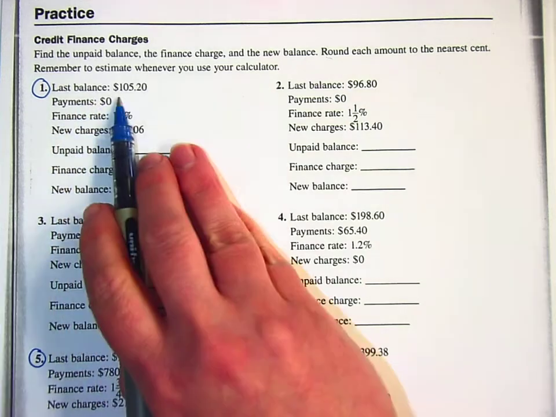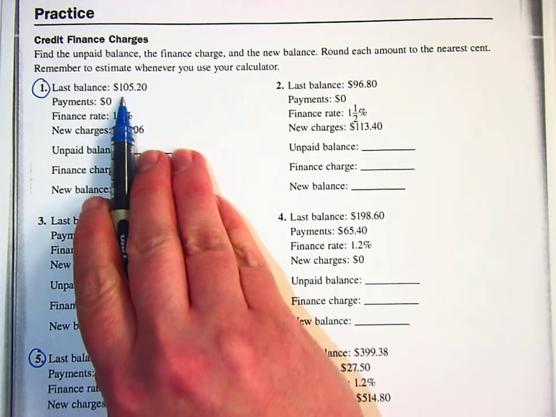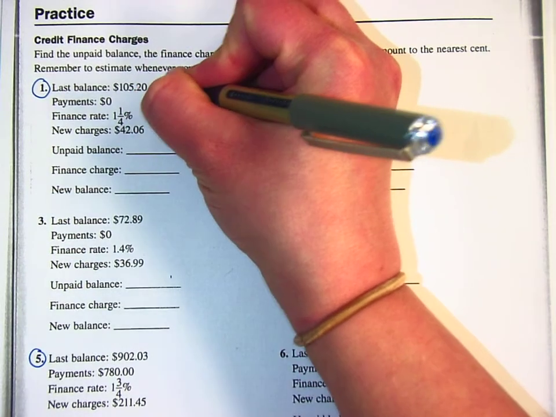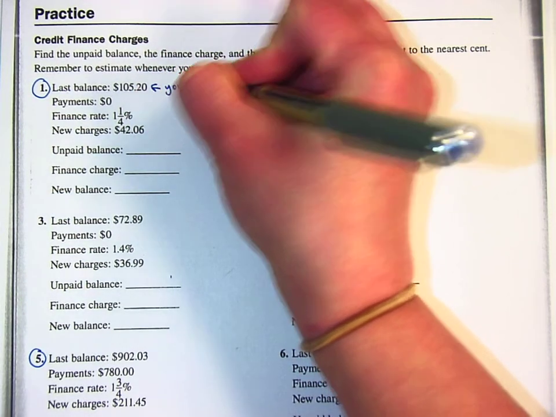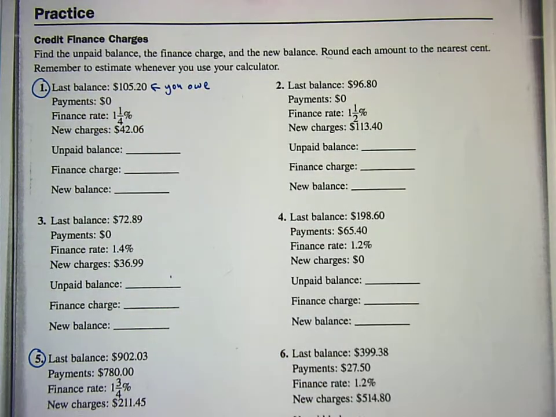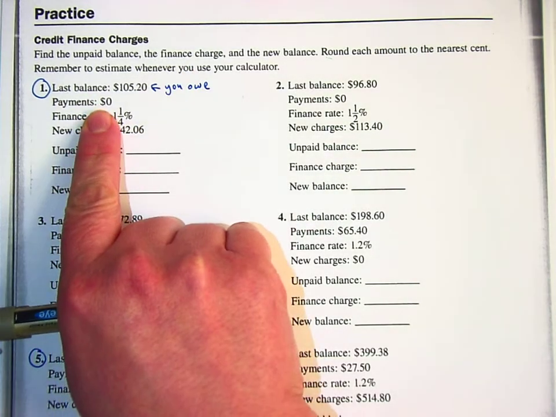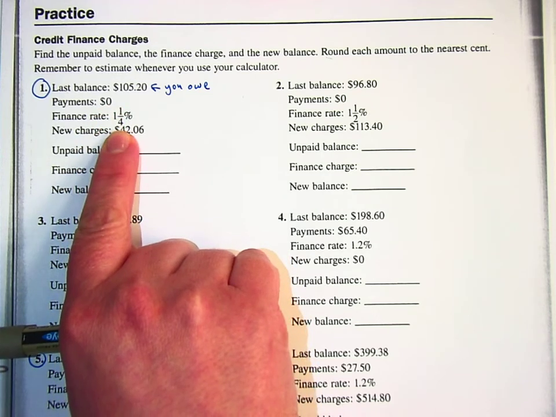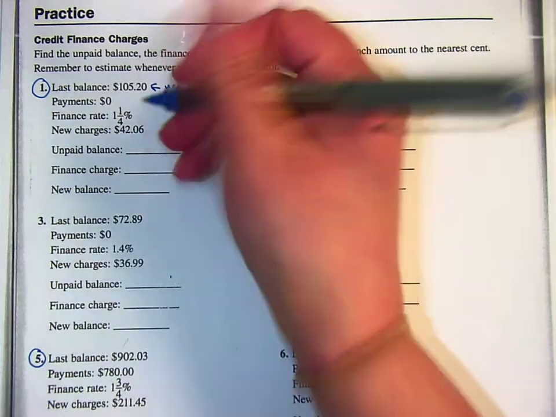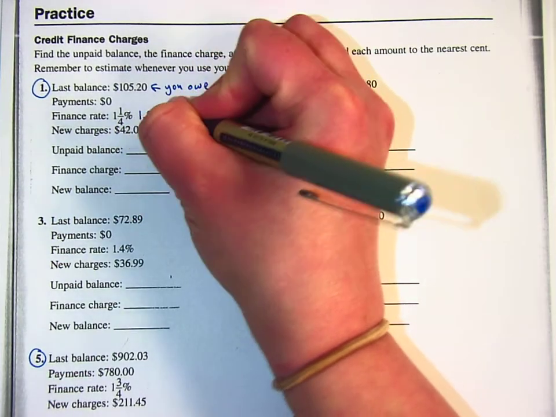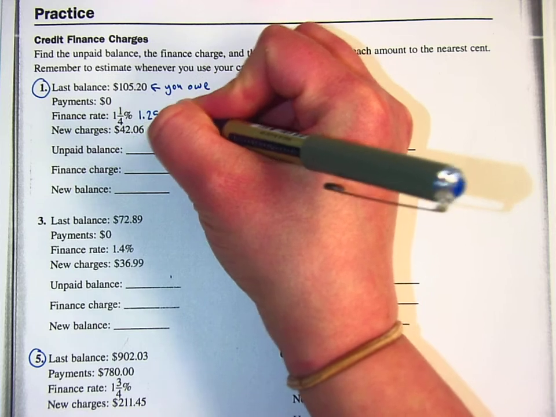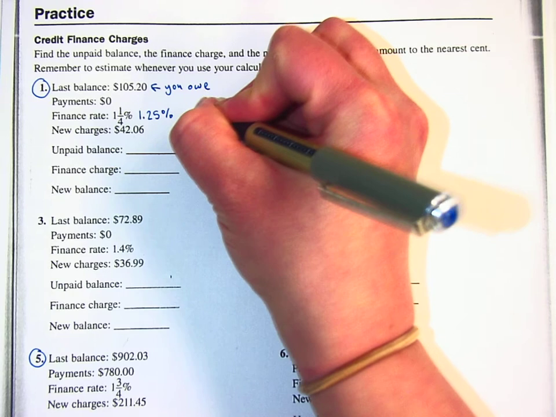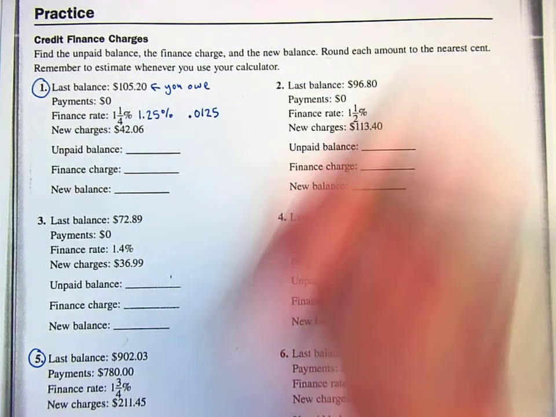Okay, so this was before, you owed $105. So remember, a balance now is not money you have, it's money you owe. You owe $105.20. And it looks like you didn't pay anything at all. And your finance charge is 1.25%. To figure out that a quarter is 0.25, you could take 1 divided by 4 on your calculator. If I make this into a decimal, it'd be 0.0125 if I move that decimal place twice.